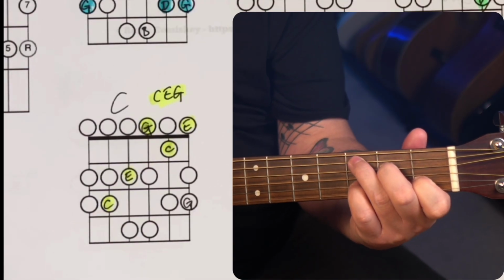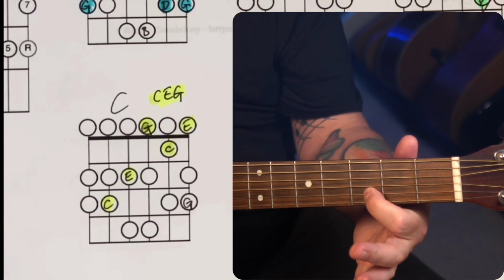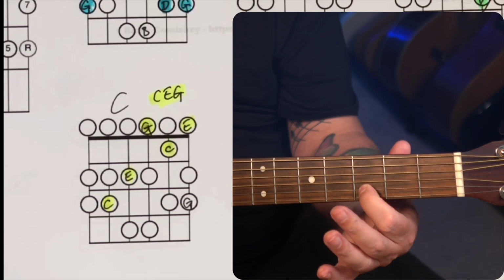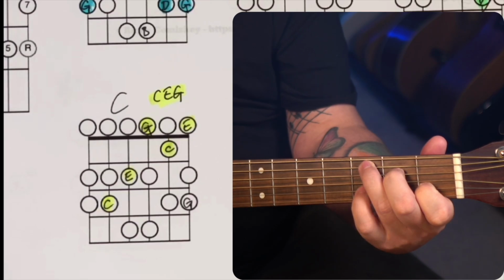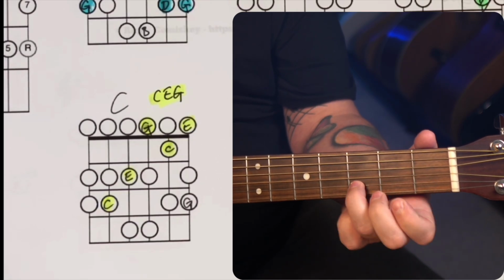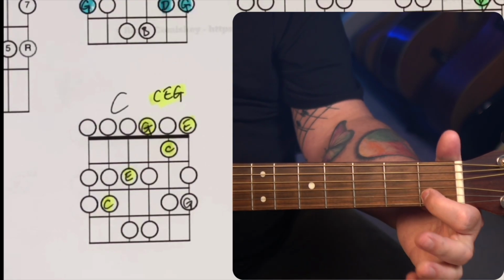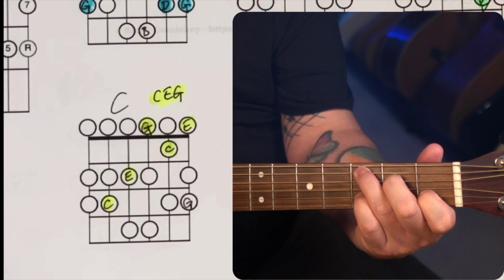But I can also put that here. If that's the root note, that's the 2nd, which is also the 9th. Now that's nice. If you wanted to exploit the B string here, we've got this note here, which is the 9th, the root here, and then the open B, which is the 7th.